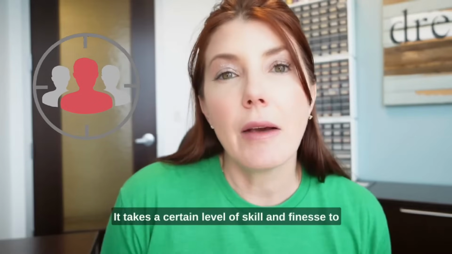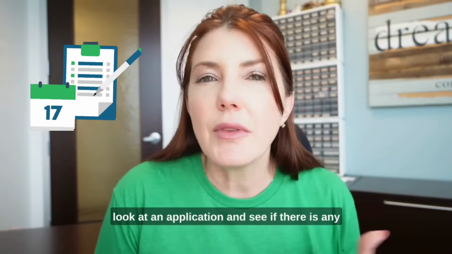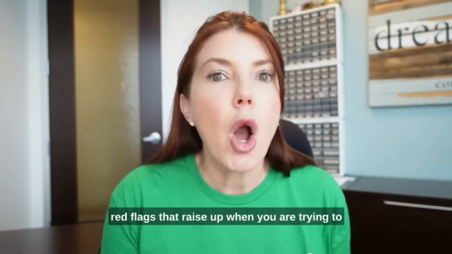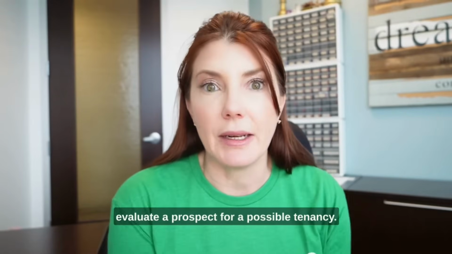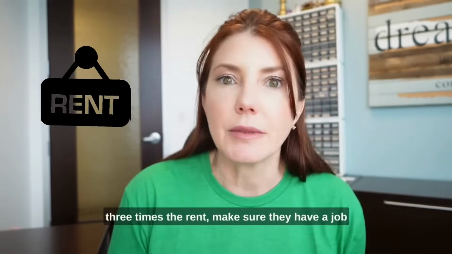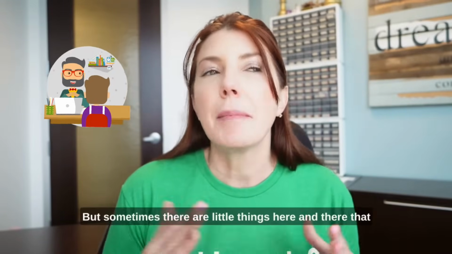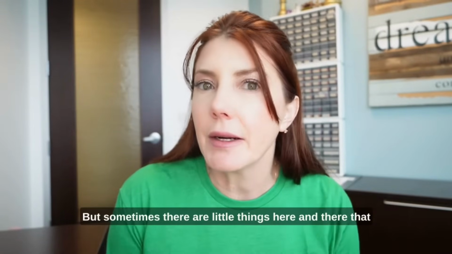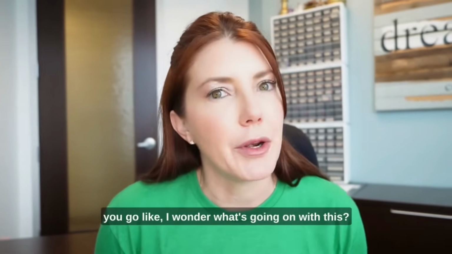It takes a certain level of skill and finesse to look at an application and see if there are any red flags that raise up when you're trying to evaluate a prospect for a possible tenancy. And yes, you can go by certain parameters such as 3 times the rent, make sure they have a job for the last 2 years, and so on. But sometimes there are little things here and there that you go like, I wonder what's going on with this.